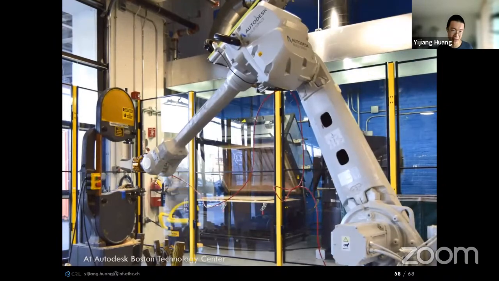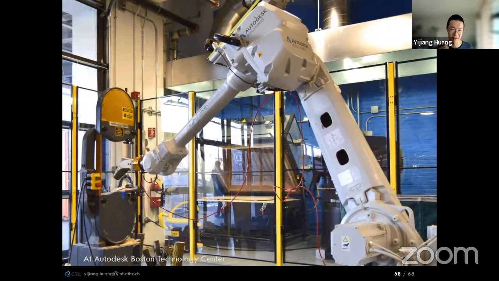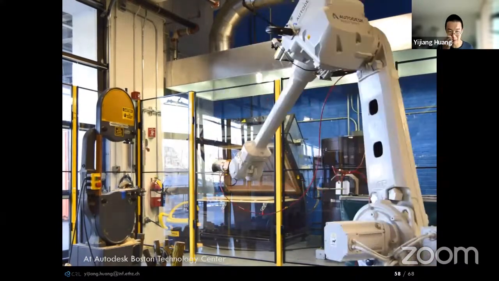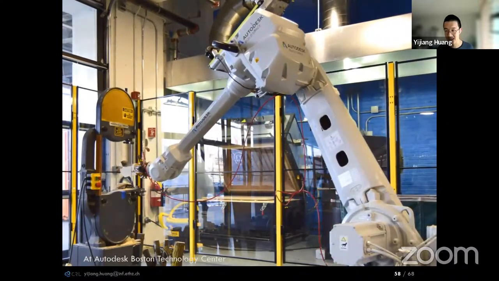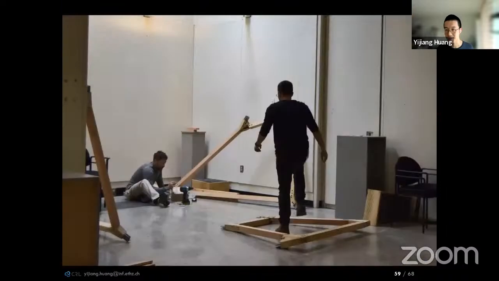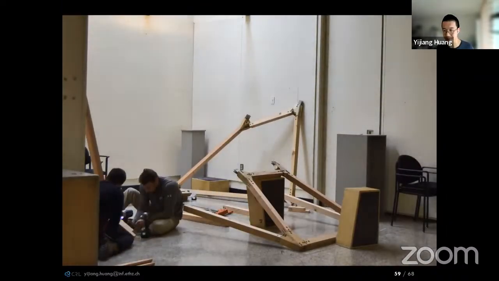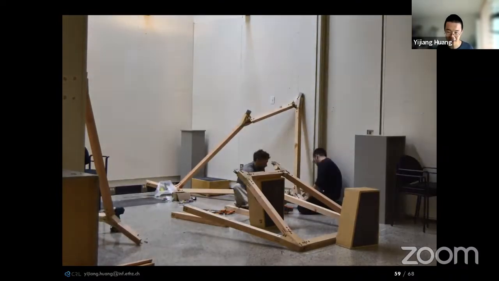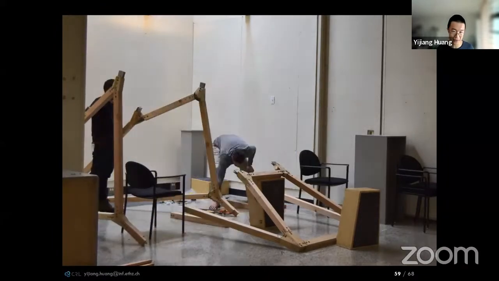Here we use a robot arm to machine the tree, because we cannot leave the bark, the outer layers of the tree, on because of the fireproof requirements. And the assembly process itself cannot be simplified. We're still working with a kit of parts, but our kit of parts is quite unique. It is driven by the natural geometry that we've encountered from the found materials.